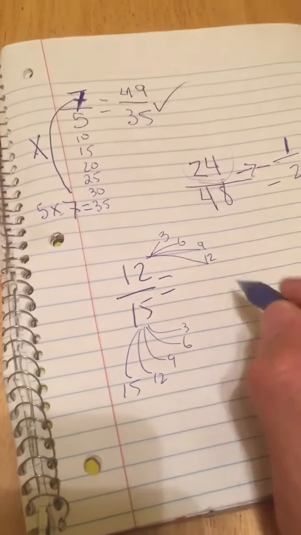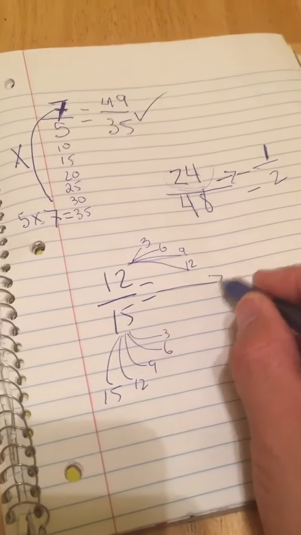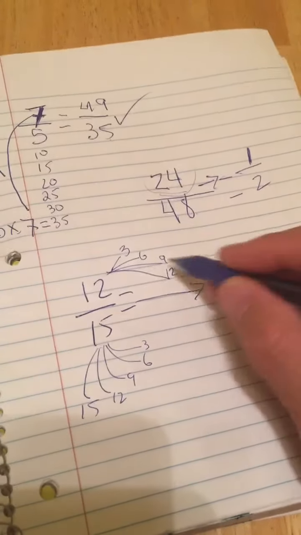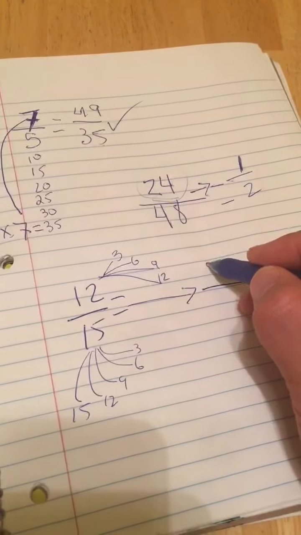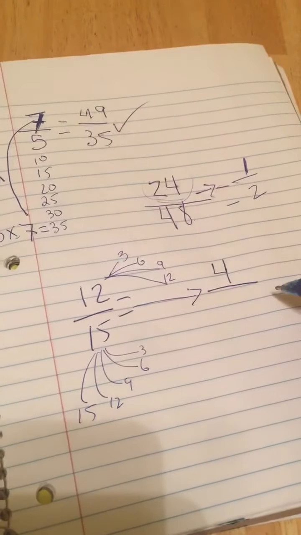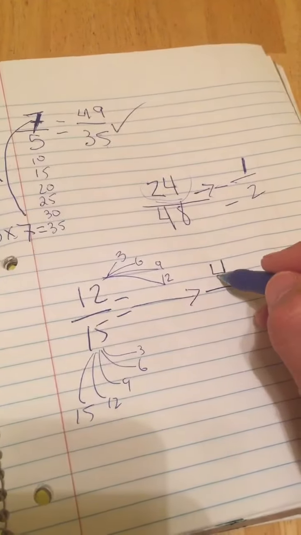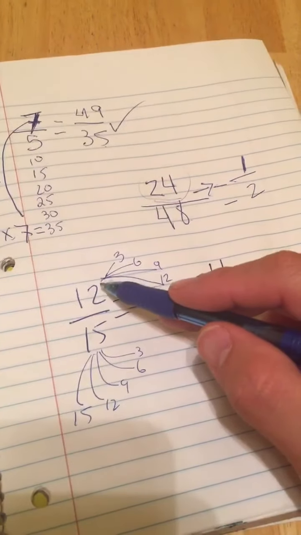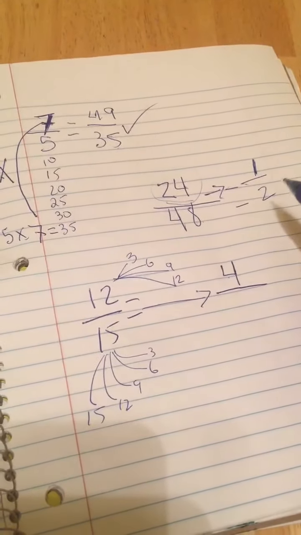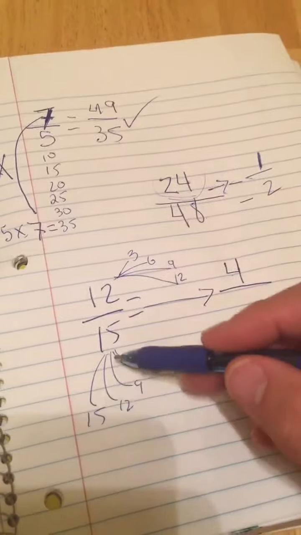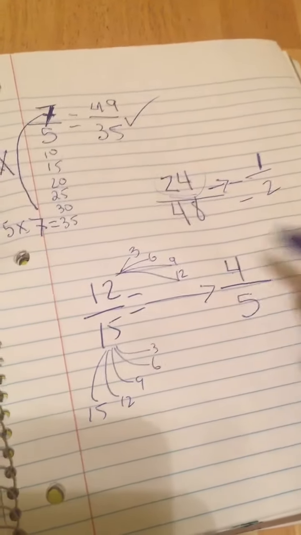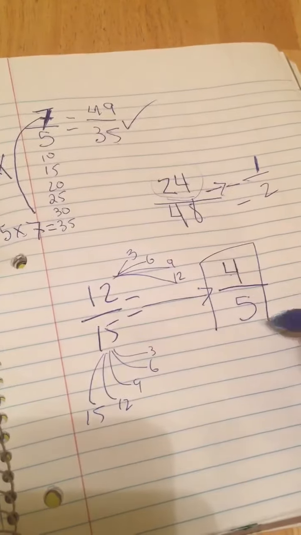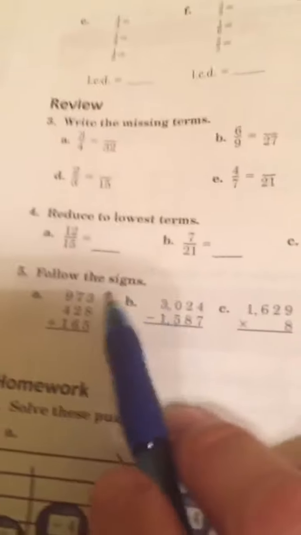So I think 3 times 4 is 12, so it took 4 times to get 12. And here, it took 5 times to get to 15. 4/5. And that's your lowest terms.